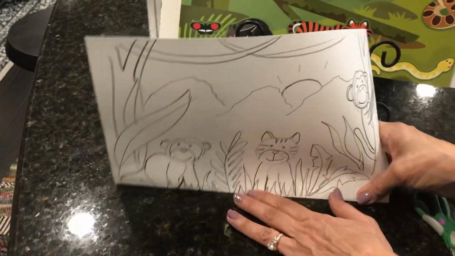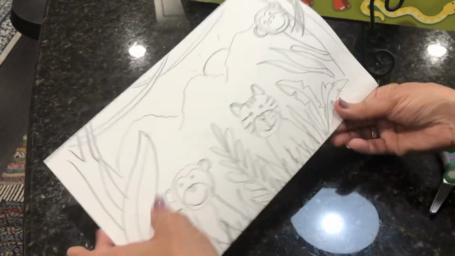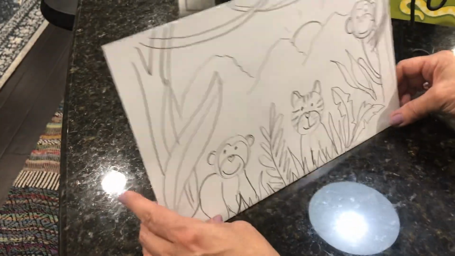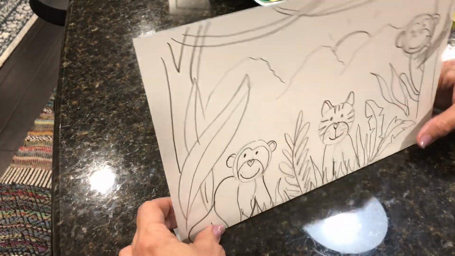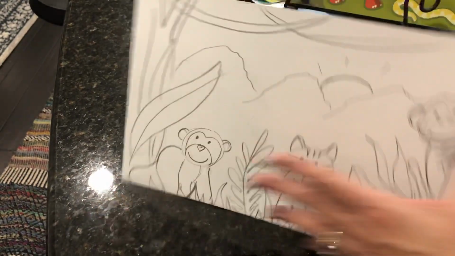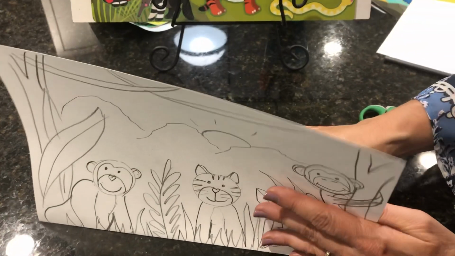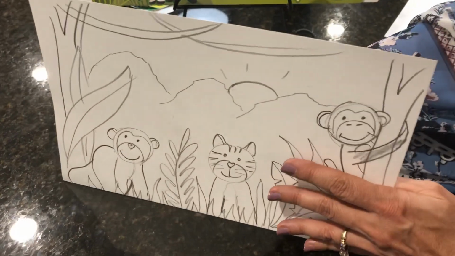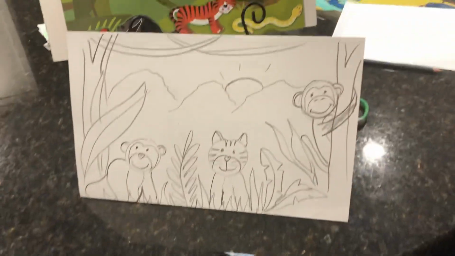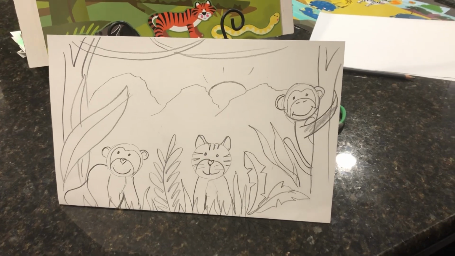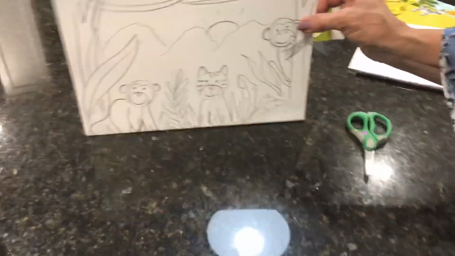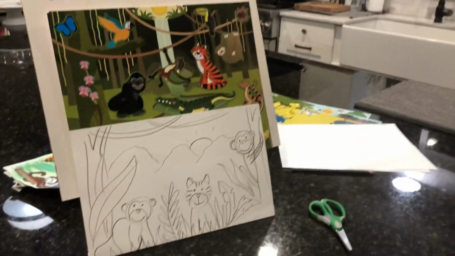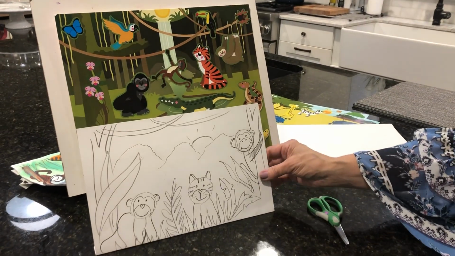And when you put it like that, oh, remember what we talked about, the foldings? You have to be kind of sharp. So when you stand it, it will stay. Let me see if it will stay there. Okay? You get the idea? So this is your habitat picture for the jungle.